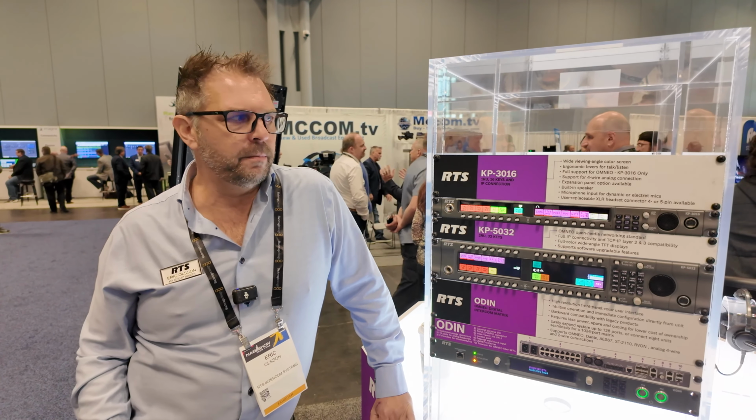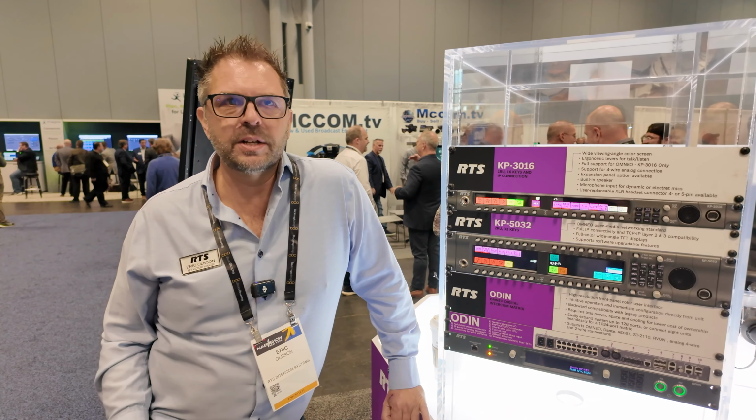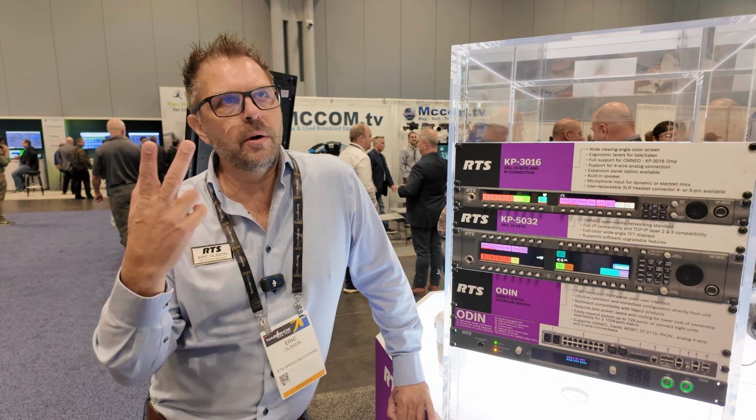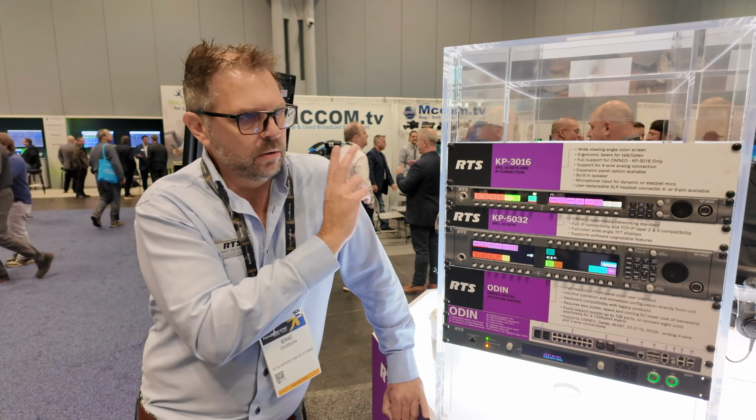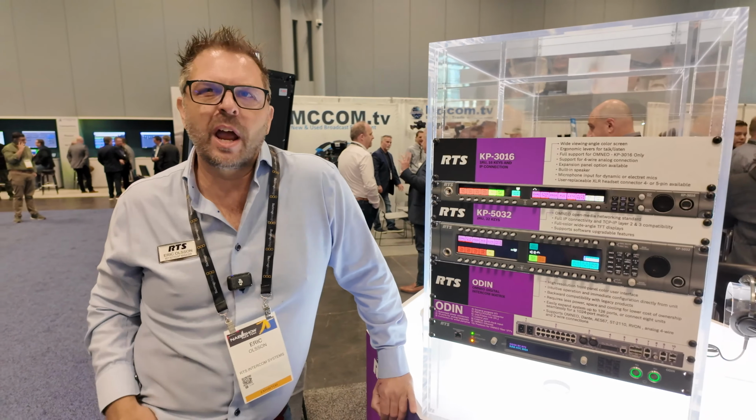Very good. We've tied into LiveView as well. It depends on what the I/O is. If it's analog, then we can come in analog into our system, or through a Dante network, or however your workflow is.